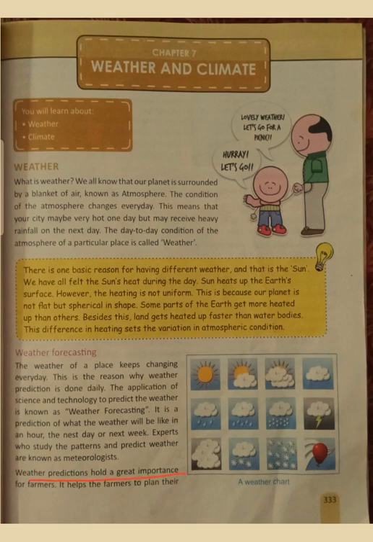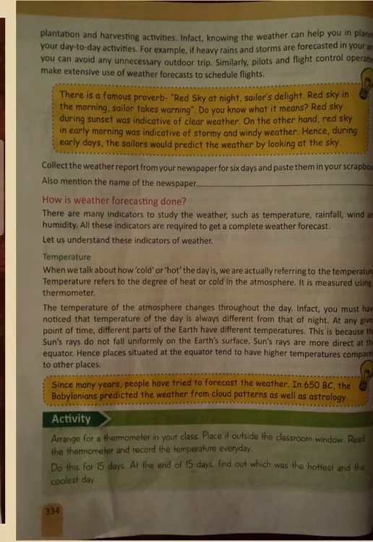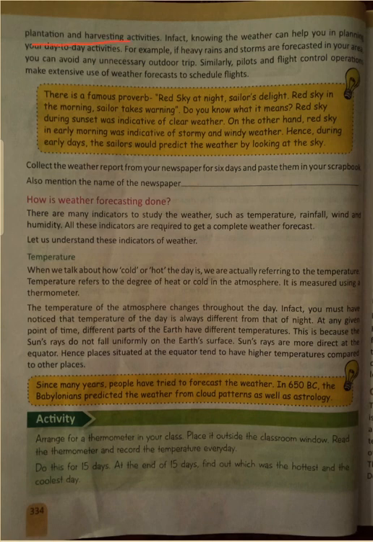So now, do you think weather prediction holds a great importance for farmers? Yes or no? Weather forecasting or weather prediction is important for the farmers. Why? Because what happened? Weather forecasting or prediction of weather helps the farmer to plan plantation and harvesting. All right, so if the farmers come to know about the condition of weather, then what can they do? The farmers could engage in their cultivation, in plantation, and they could also do their harvesting.